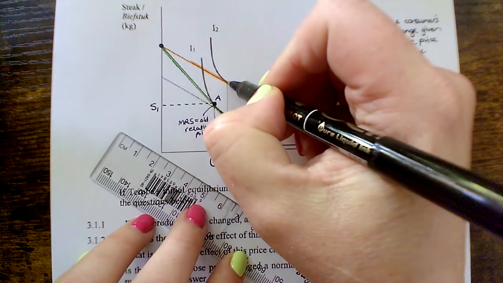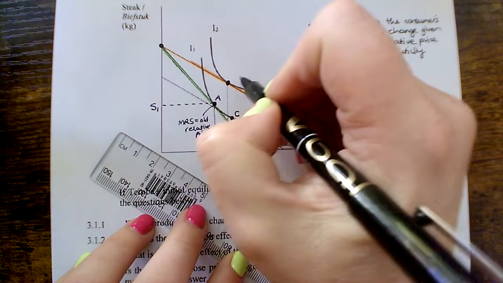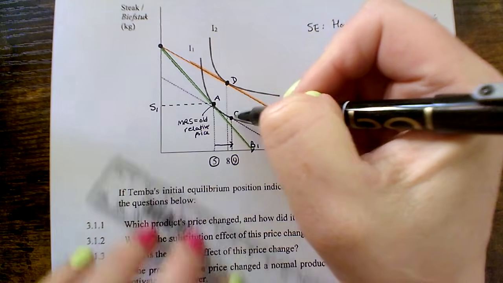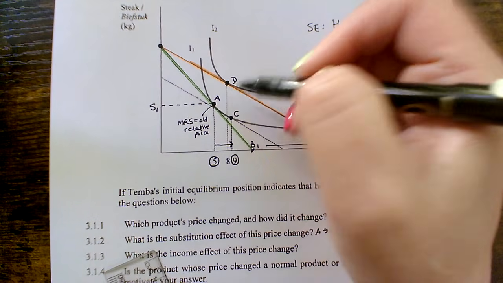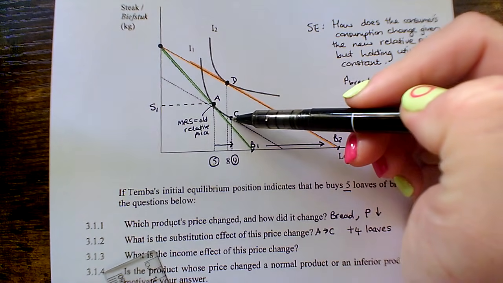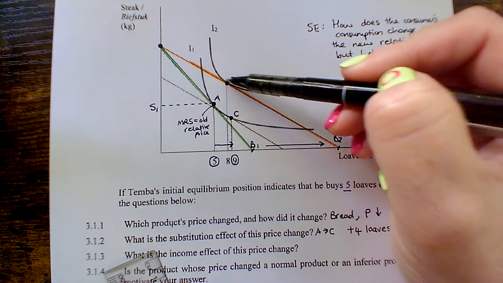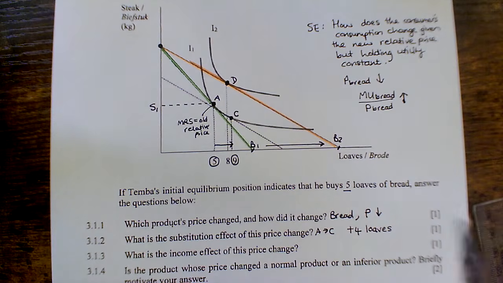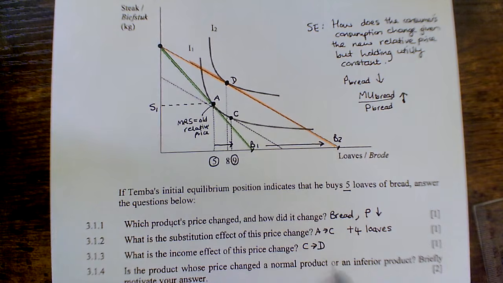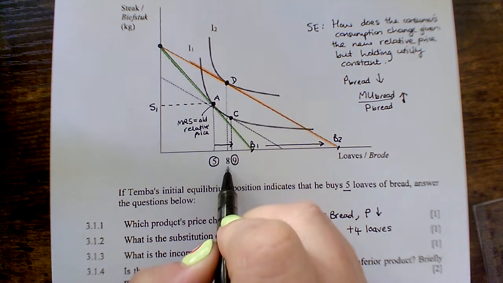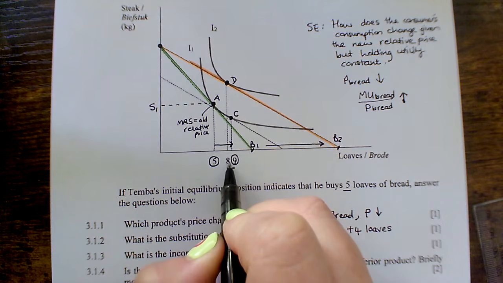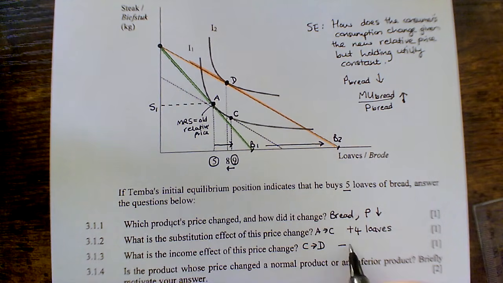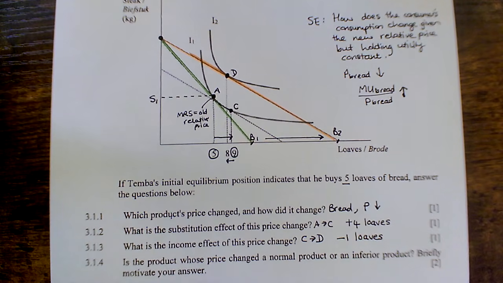And that takes us up to this point here. I'm going to label it D. So the movement from C to D, moving from our original indifference curve to the new indifference curve on our new budget constraint, represents the income effect. And that means that it is the movement from 9 to 8 loaves of bread, so minus 1 loaf. That is the income effect of this price change on bread.